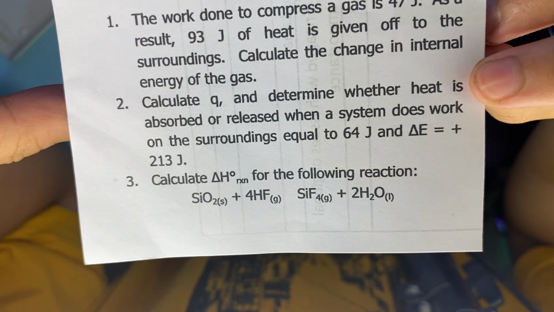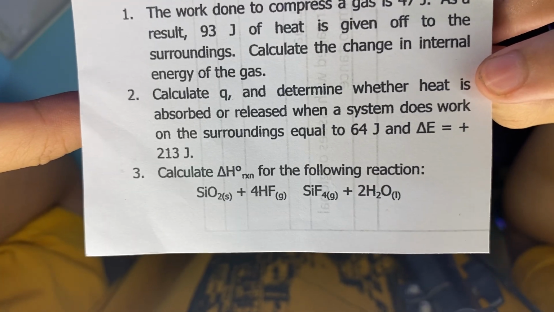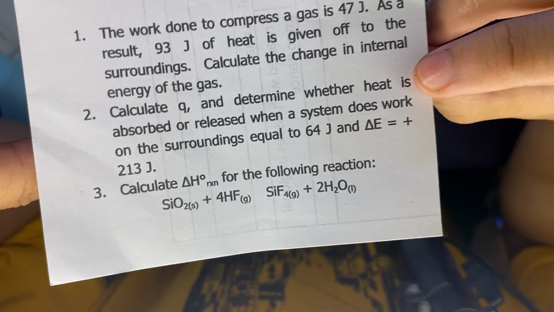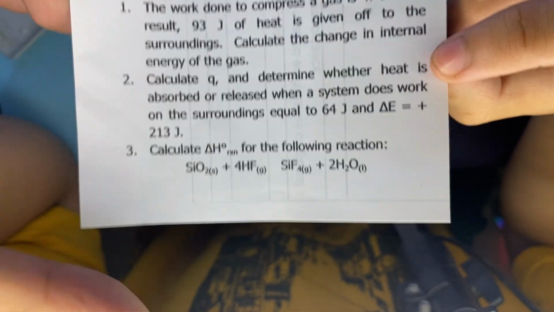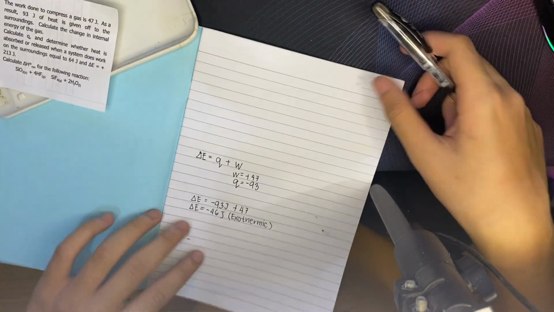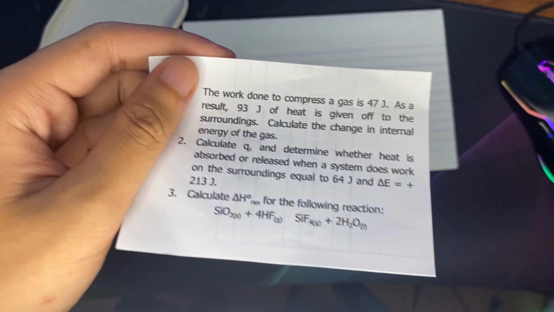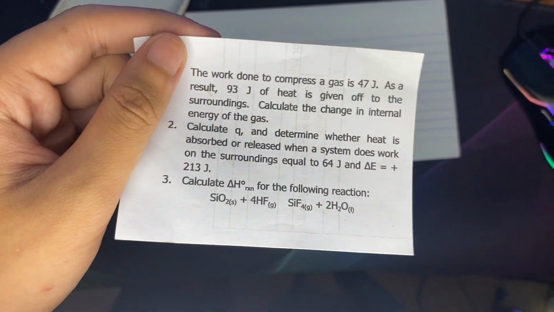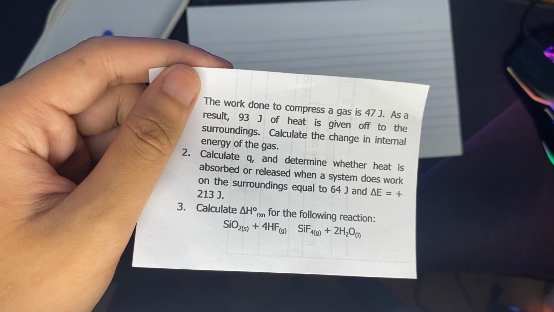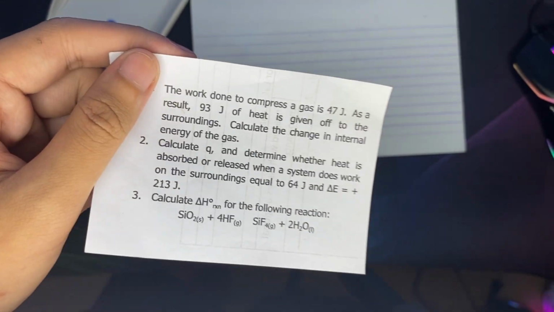Calculate Q and determine whether heat is absorbed or released when a system does work on the surroundings equal to 64 joules, and the internal energy is equal to positive 213 joules. Okay, guys. So I'm gonna transfer to another paper. So again, I'm going to read the second problem. Calculate Q and determine whether heat is absorbed or released when a system does work on the surroundings equal to 64 joules, and the internal energy is equal to positive 213 joules.